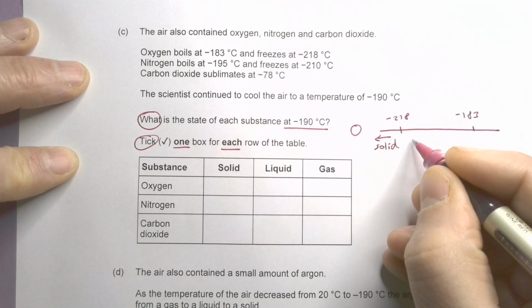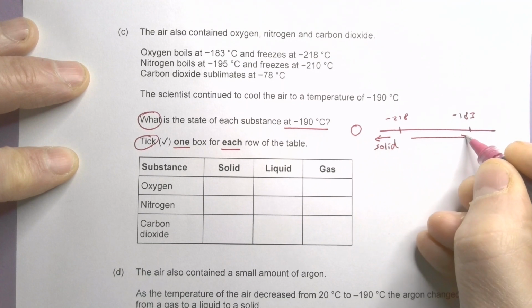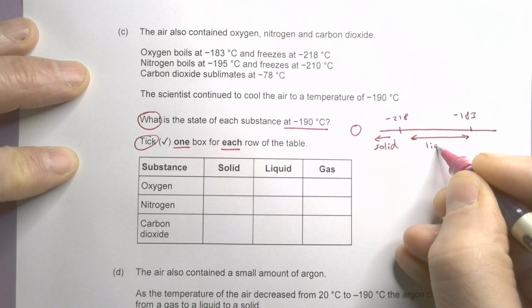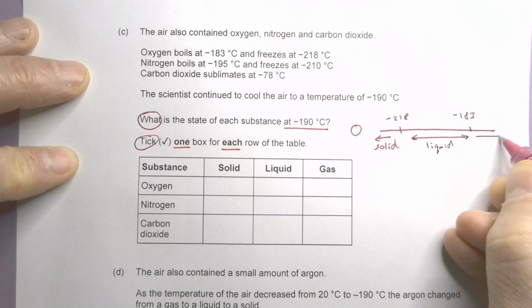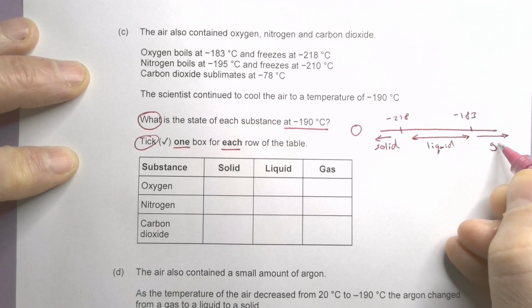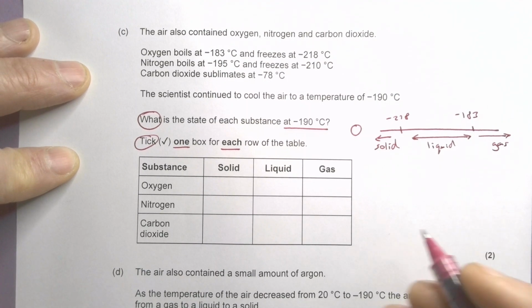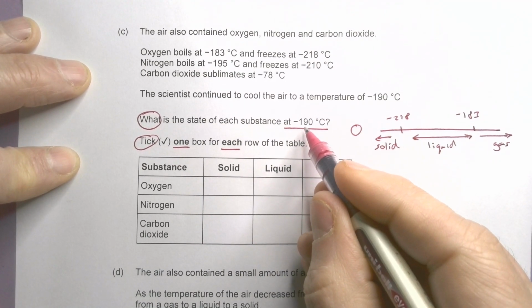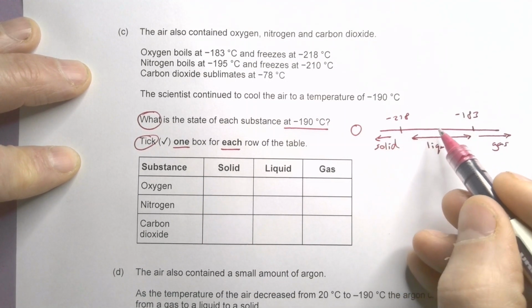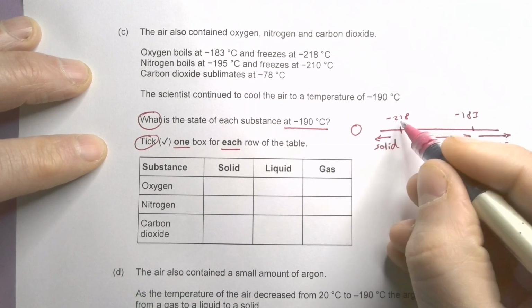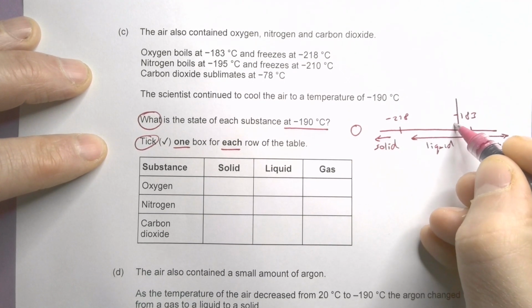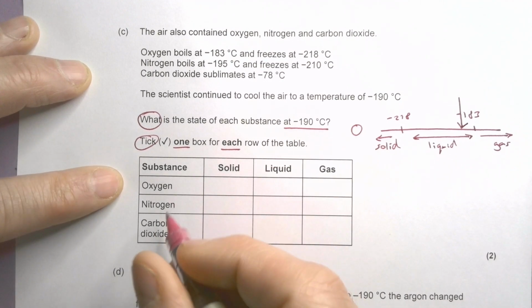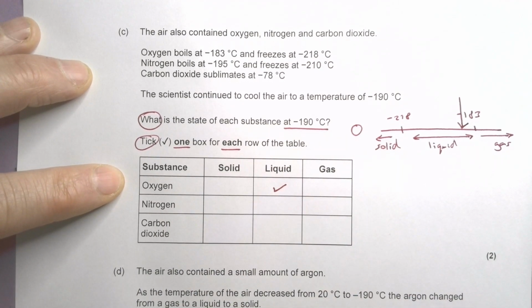I know here I've got liquid, and here I've got gas. Okay, and then the temperature is minus 190. Well, where's that in this scale here? Well, minus 190 is between these two values, so it would be around about here. Therefore, my oxygen is going to be in liquid form.